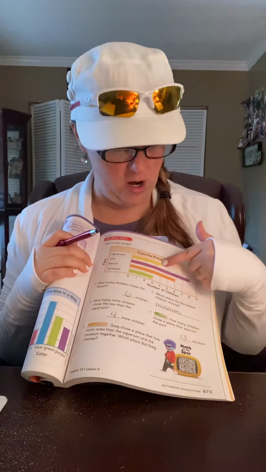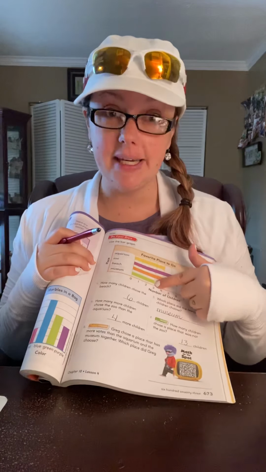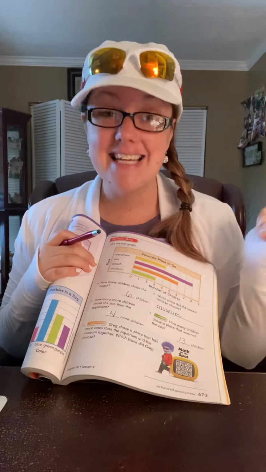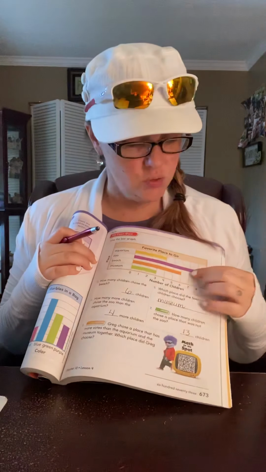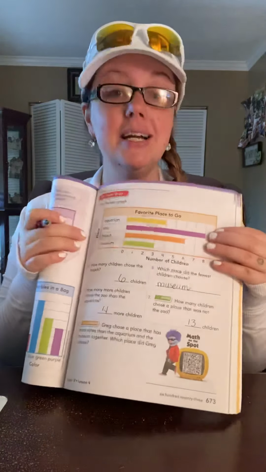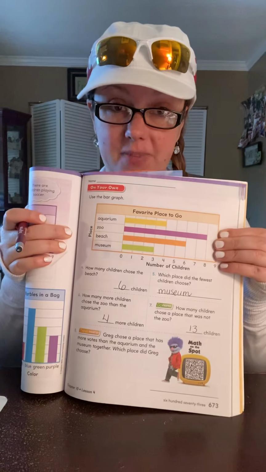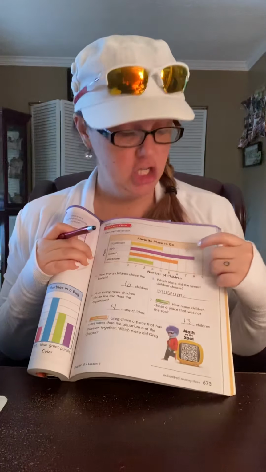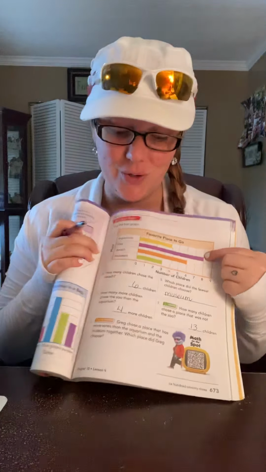So we have 4 plus 3. So 4, 5, 6, 7. 7. So which one has more than 7 children? Well, the beach only has 6, so it has to be the zoo. So Greg must have chose the zoo. So I'm going to put zoo right on there.